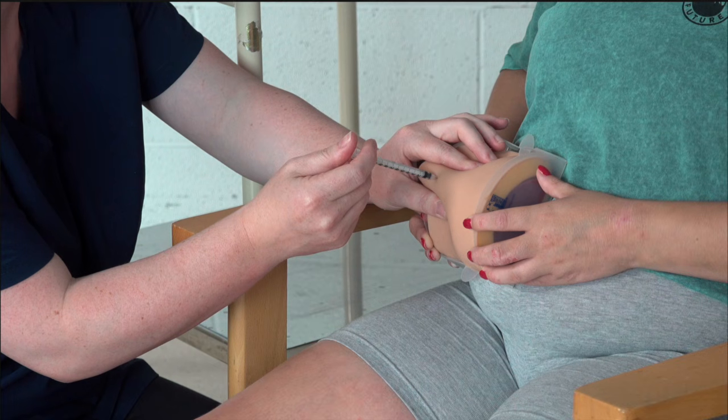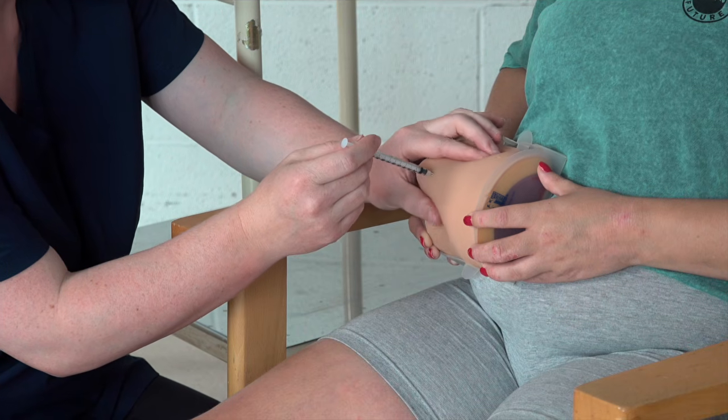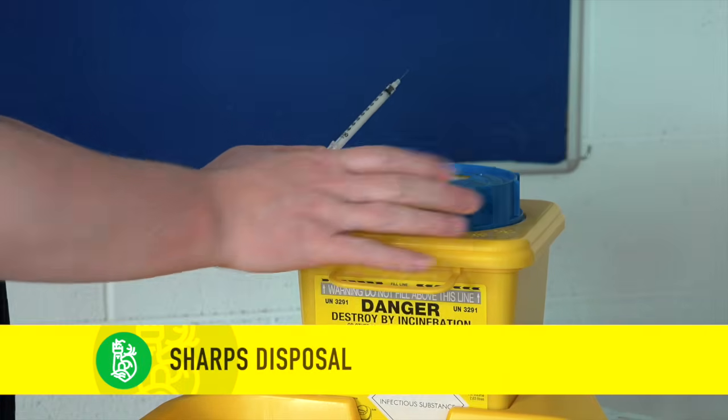Wait 10 seconds before withdrawing the needle. This will prevent backtracking of the drug. Do not massage the area, as this can lead to bruising following administration of heparin, and it can also speed up absorption times with insulin. Release the lifted skin fold.